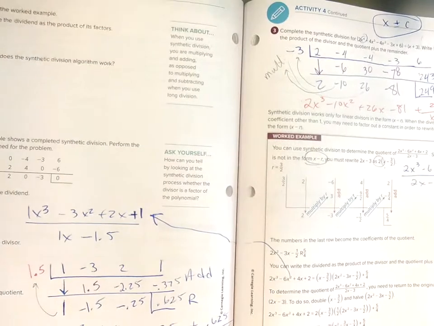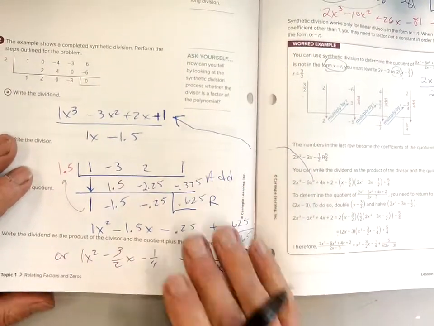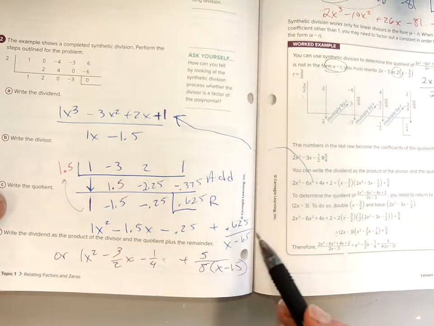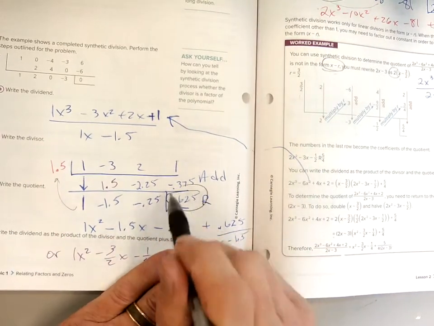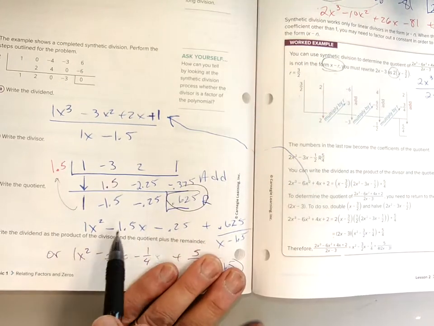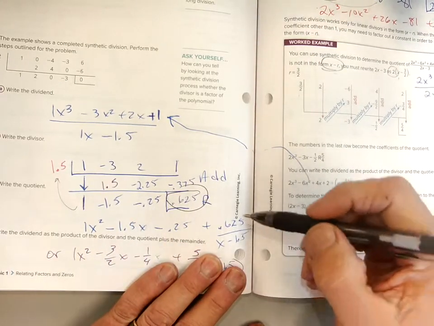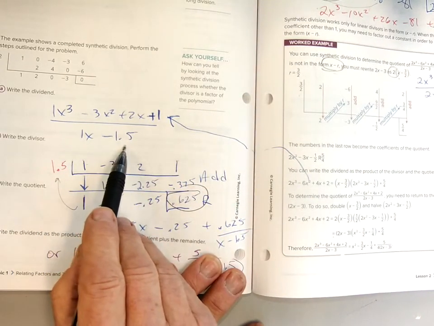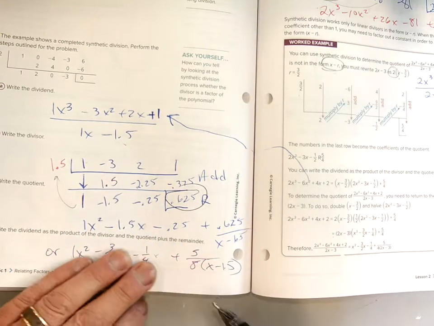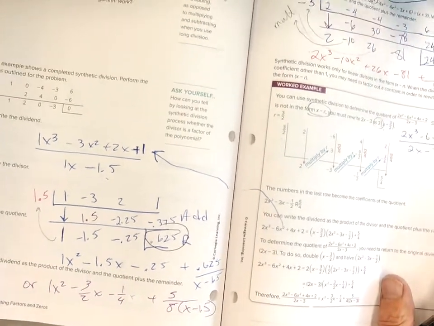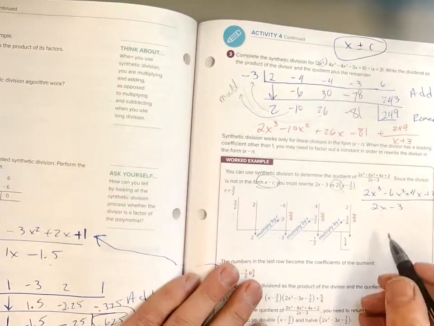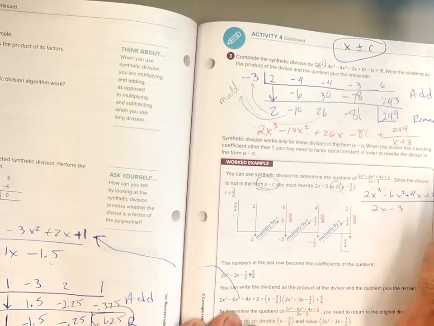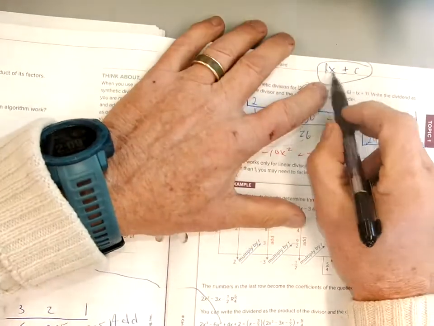Now, I did another one in class, and we took a look at another synthetic division, and this time we got a remainder. So what do we do with our remainder? Our remainder is like a fraction. We take our remainder over what we divided by. In this case, we divided by x minus 1.5, so we write our remainder as that. With synthetic division, it should be just a 1x plus or minus c.